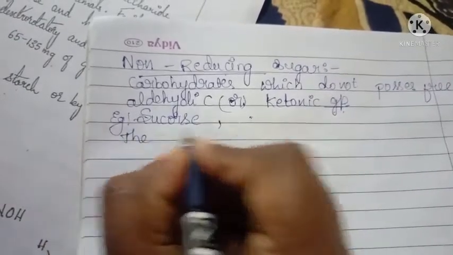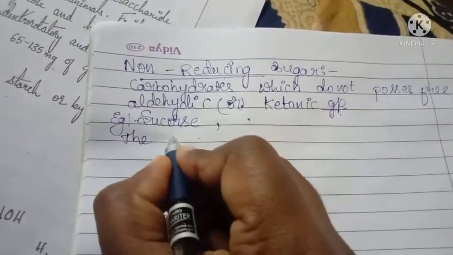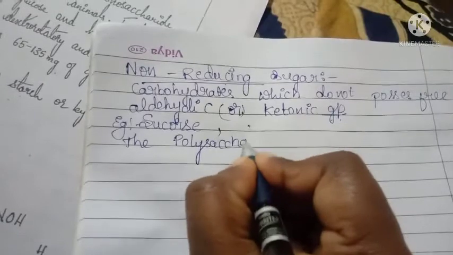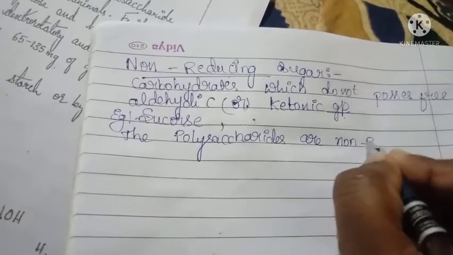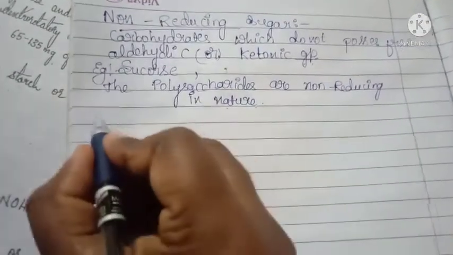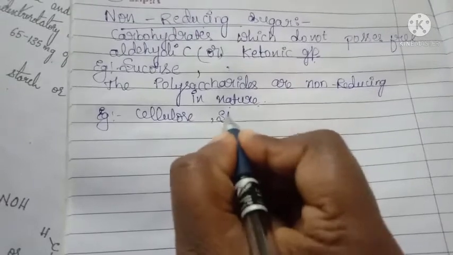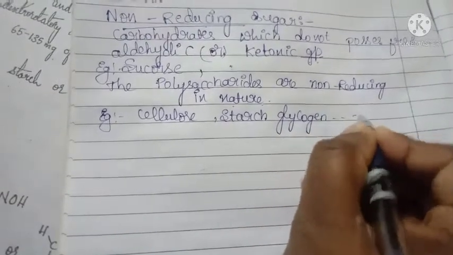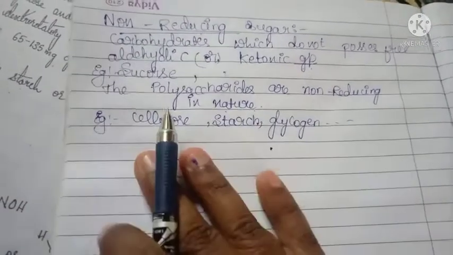The monosaccharides are reducing in nature, but among non-reducing sugars the polysaccharides are non-reducing in nature, for example cellulose, starch, glycogen, etc. This is all about the reducing and the non-reducing sugar.